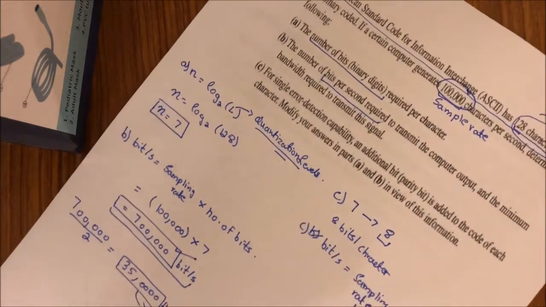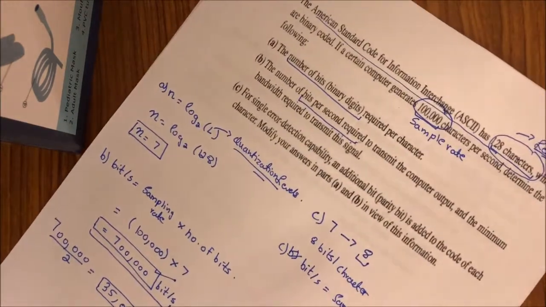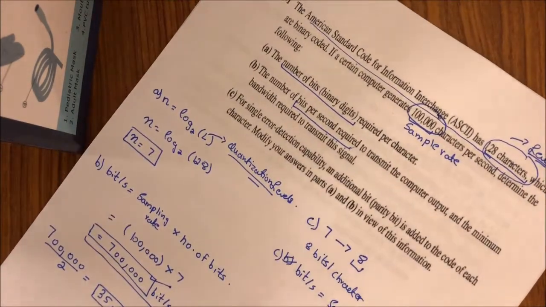So now let's move to part C. Part C says here, for single error detection, an additional bit, parity, is added to the code of the character. Modify your answers in part A and B in view of this information. So you can see that we have added another bit. So the modification that part A and part B would have, simply part A would be quite easy.